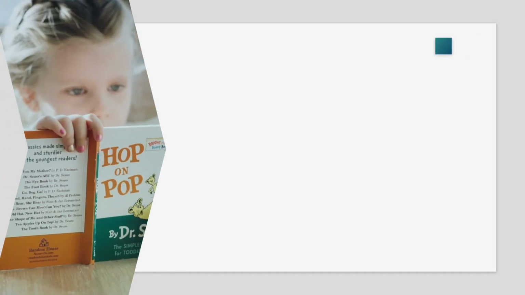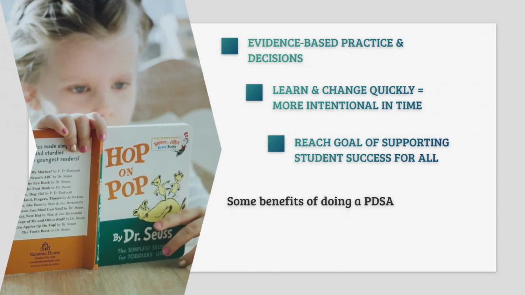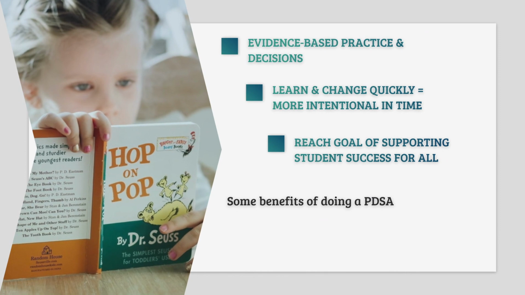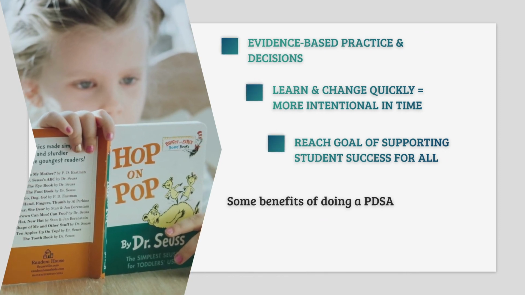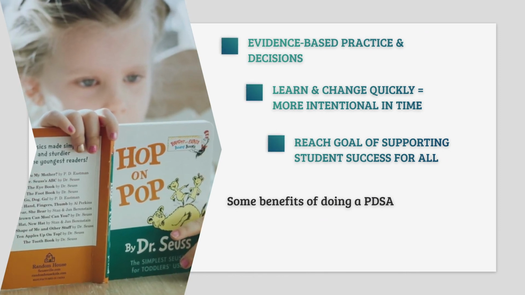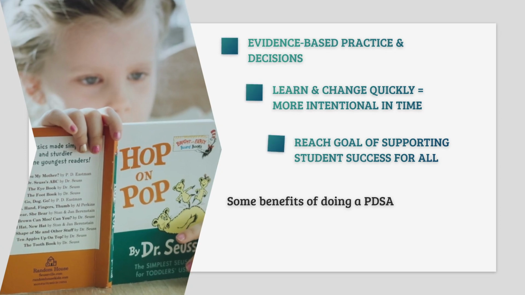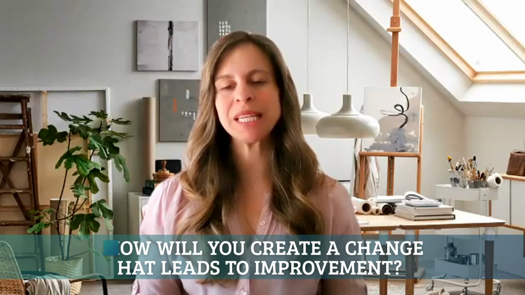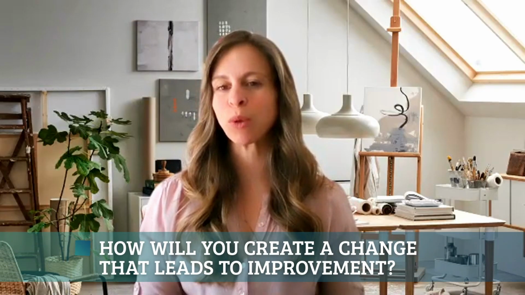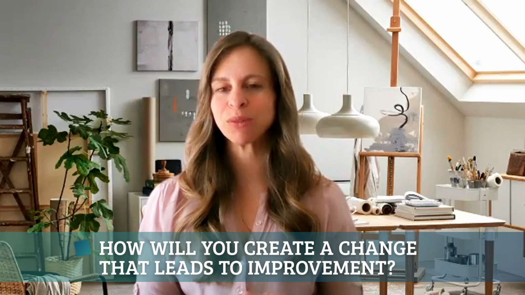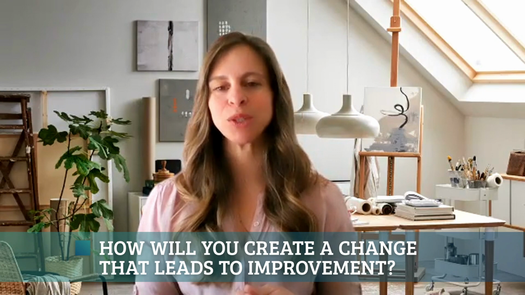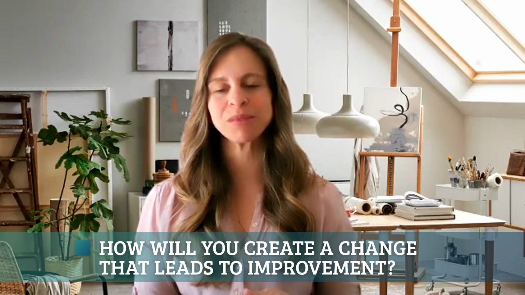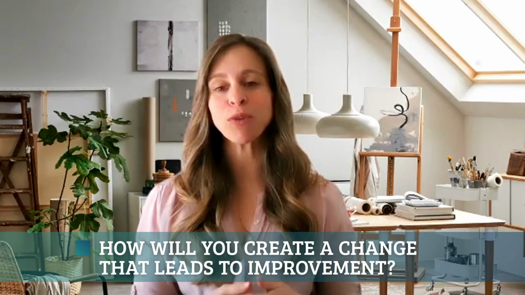You may be asking yourself, why should I try out a PDSA? Well, here are just a few of the many benefits of using a continuous improvement process. We can all use PDSAs to make improvements in our own or our team's practice. So now it's over to you to think of an issue and create a change that will lead to improvement. What will you choose? Getting started is often the hardest part.